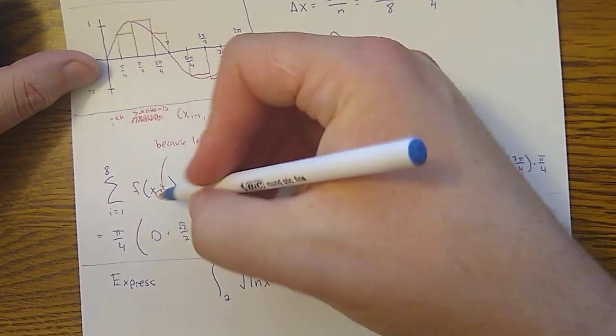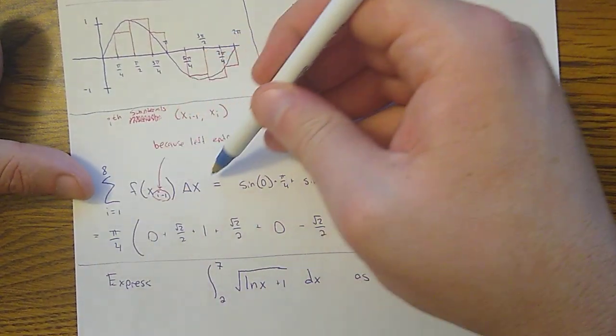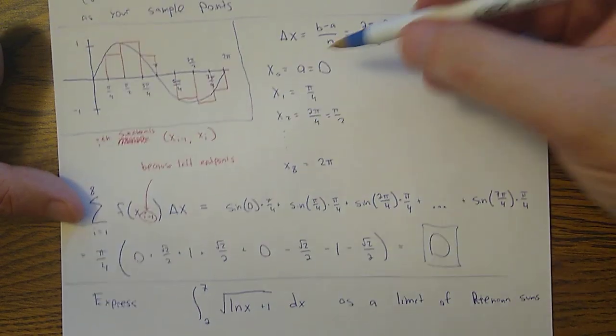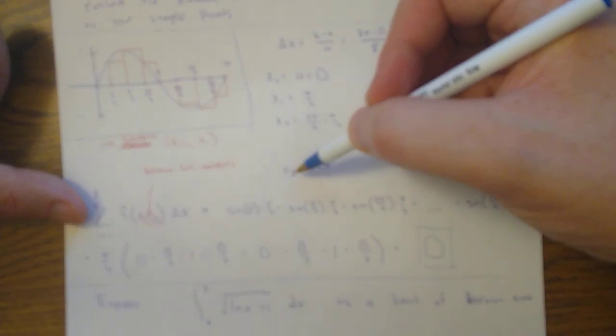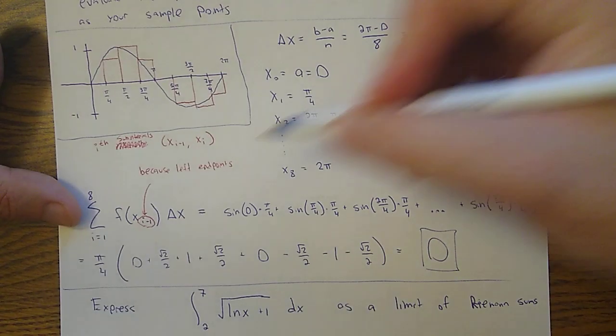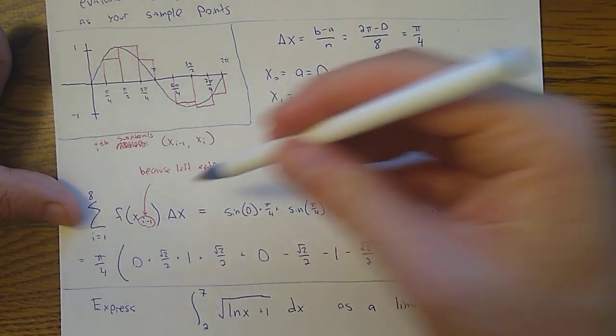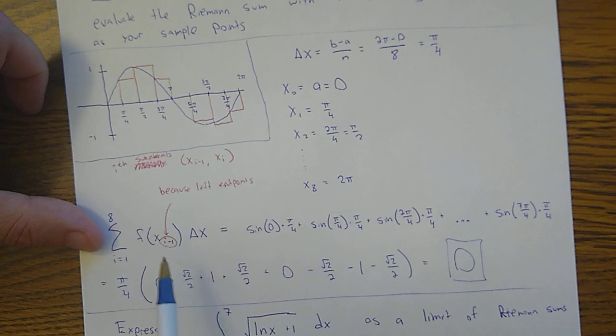But so that's why this is what it is. And then all we do is we plug it in. We found our values of x0, x1, x2, all the way through x8. I know that delta x is just pi over 4. So now I'm going to add this up.